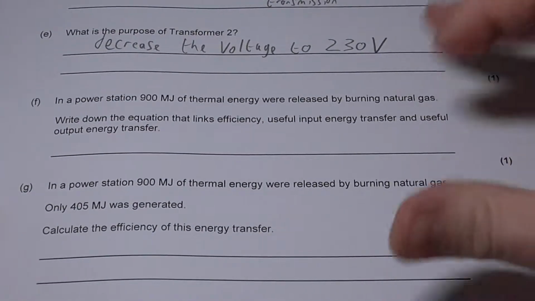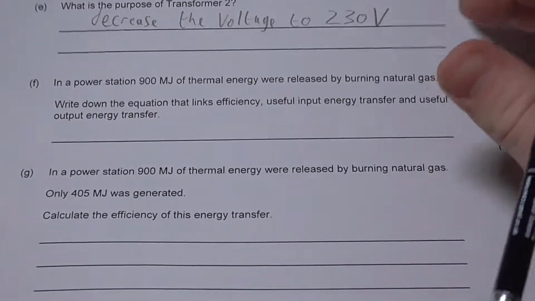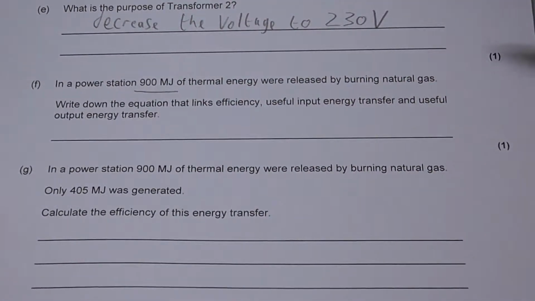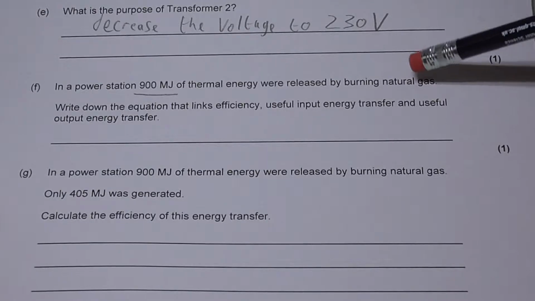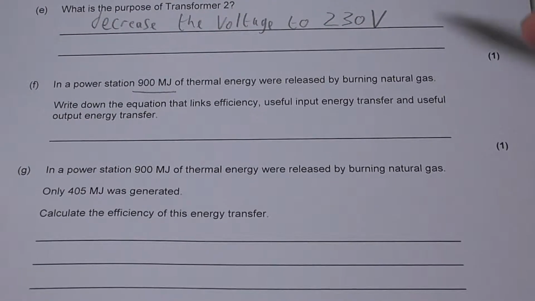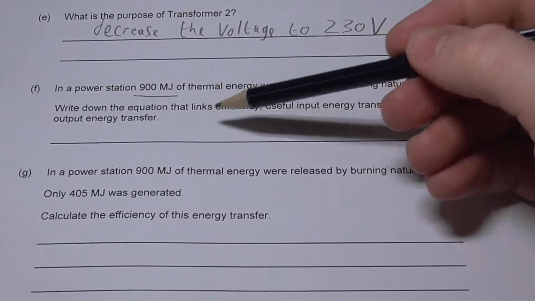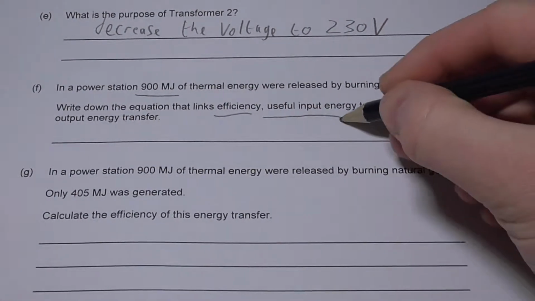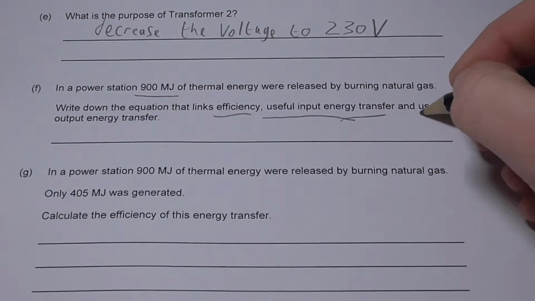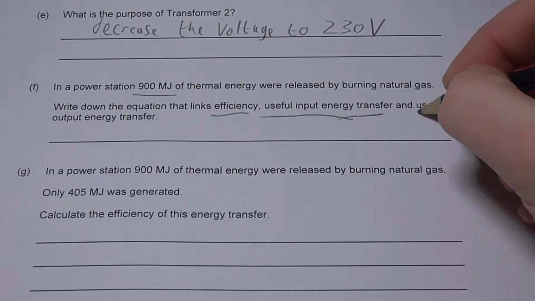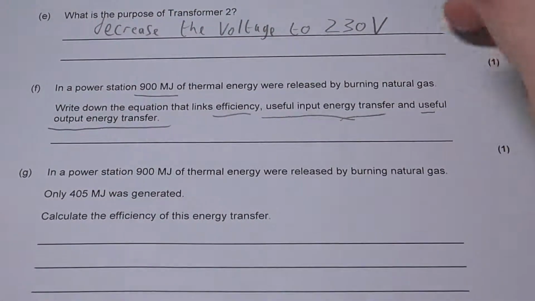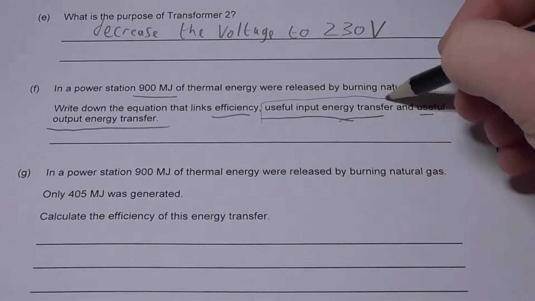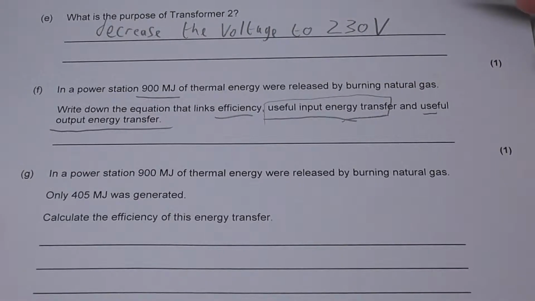Now we move on to a more efficiency-based question. So we have a power station of 900 megajoules of thermal energy released by burning natural gas. And it wants us to write down the equation that links efficiency, useful input energy transfer, and useful output energy transfer. So input is what we put in, output is obviously what we get out.